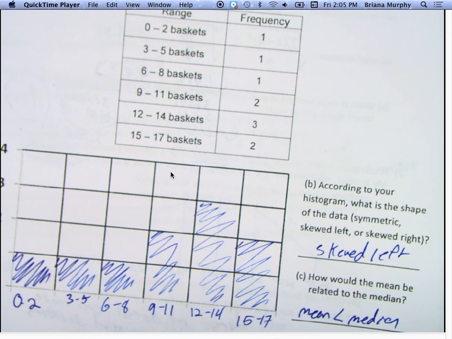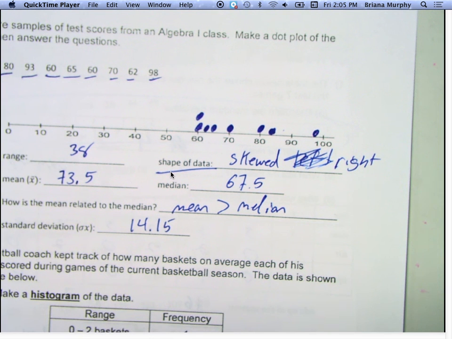Can I go back to number 3? Yeah. Anybody else have any questions?